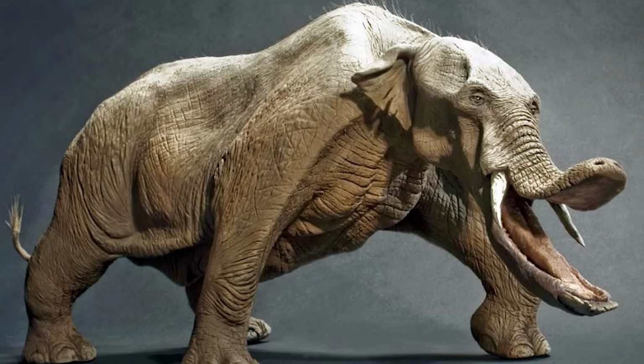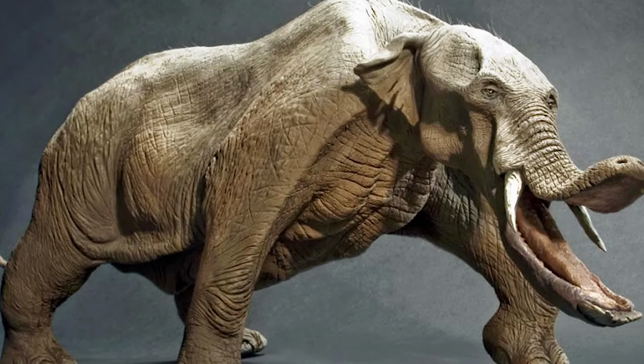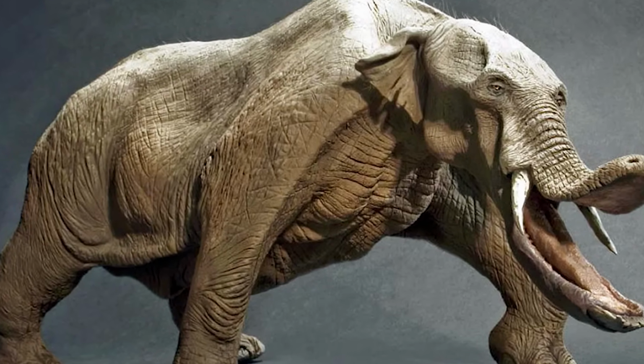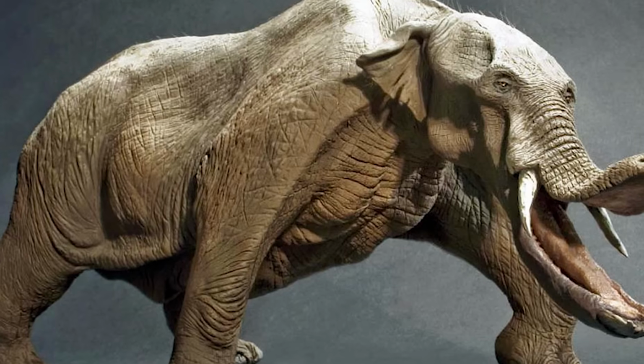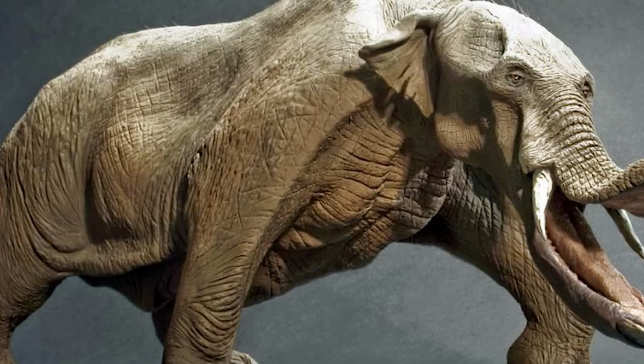Platybelodon. The Platybelodon is an ancient proboscidean from the Miocene epoch, which was about 15 to 5 million years ago, and it stands out as a unique sort of animal with unique features. And just look at this guy. He looks pretty odd, to say the least.